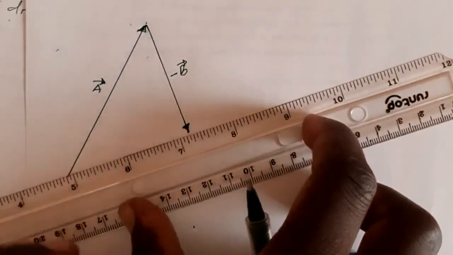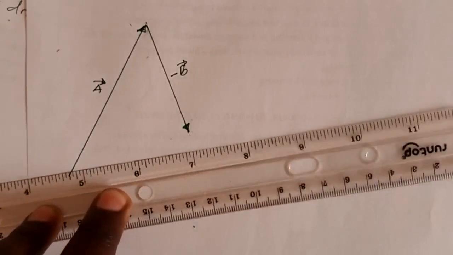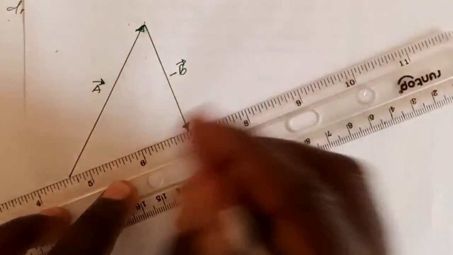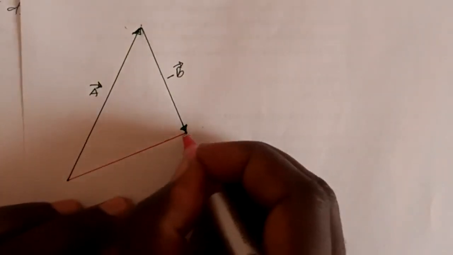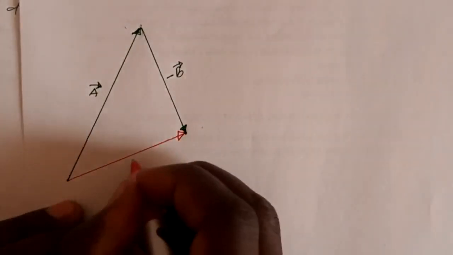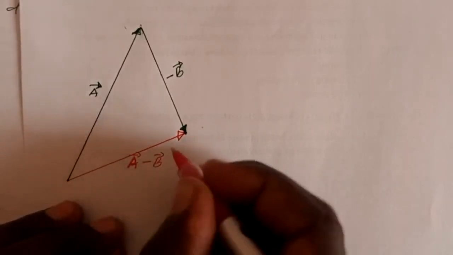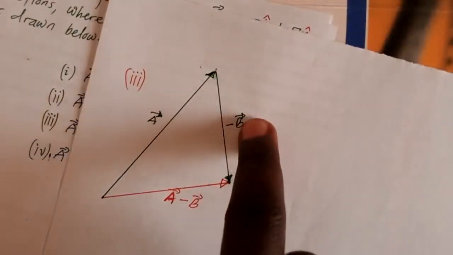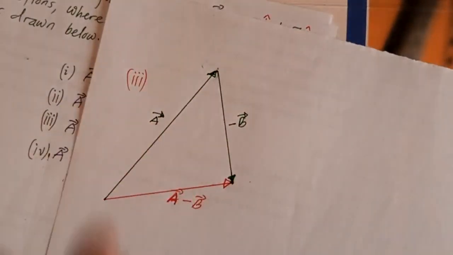So I will just place my ruler and draw a vector that is the resultant of those two. I will do it as quickly as possible, from here all the way to here. So this is my result. This line is my vector A minus B. With this we have solved the third one. This is A, this is negative B, added together you have A minus B. Now let us move on to the fourth, which is the final one.